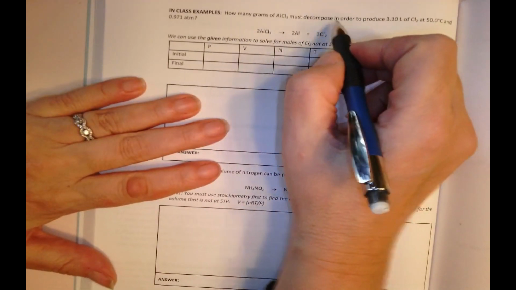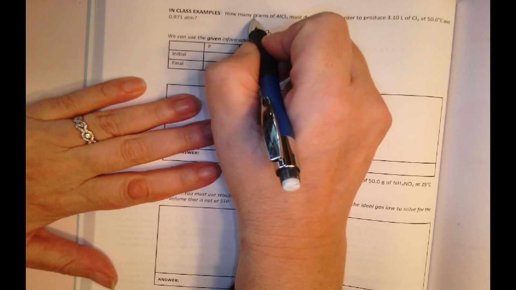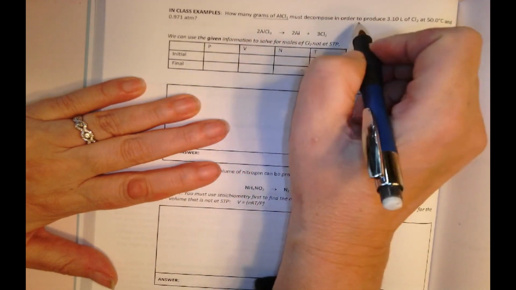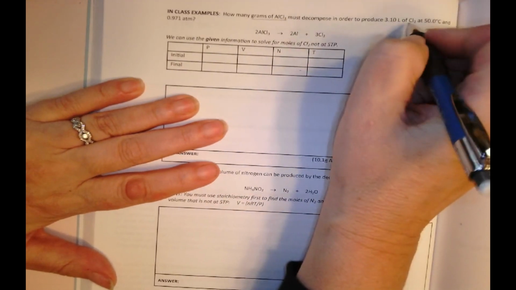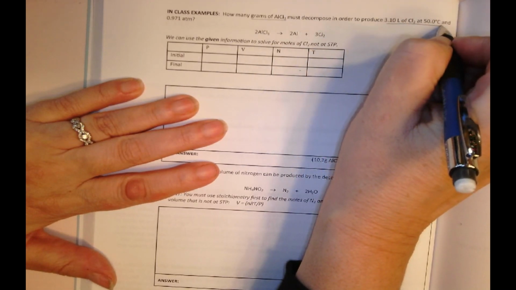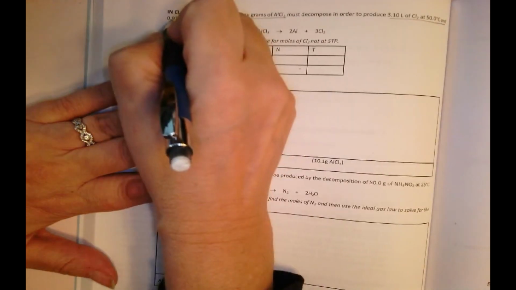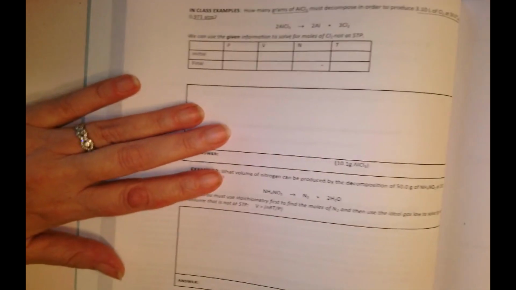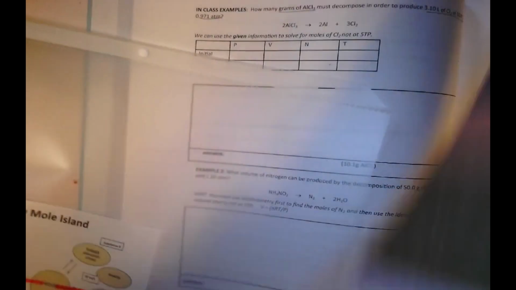And now we have how many grams of AlCl3 must be decomposed in order to produce this many liters of chlorine gas, and they give us temperatures and pressures, so we are not at STP. So what do we have to do here? Well, let's look at our mole island.